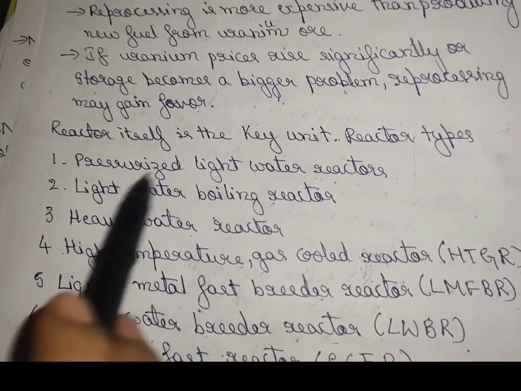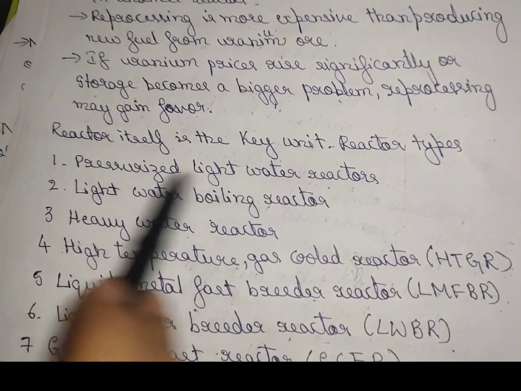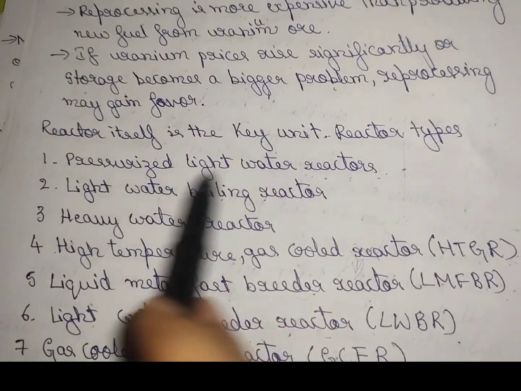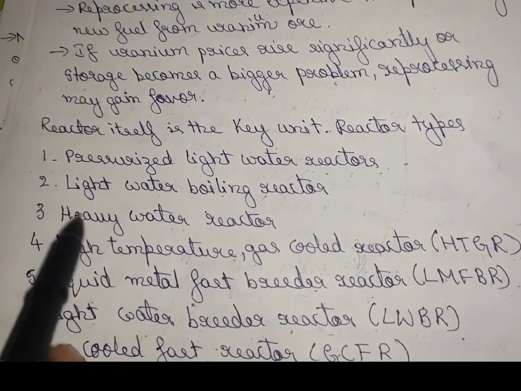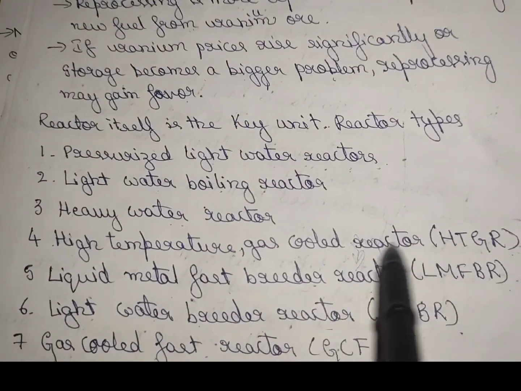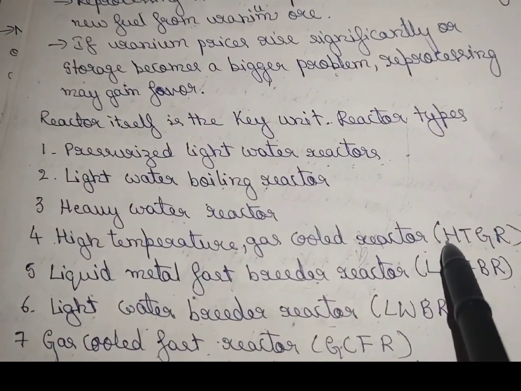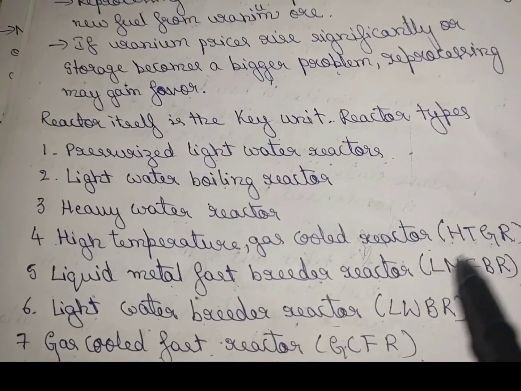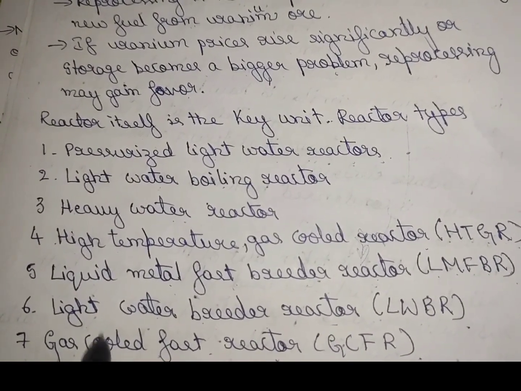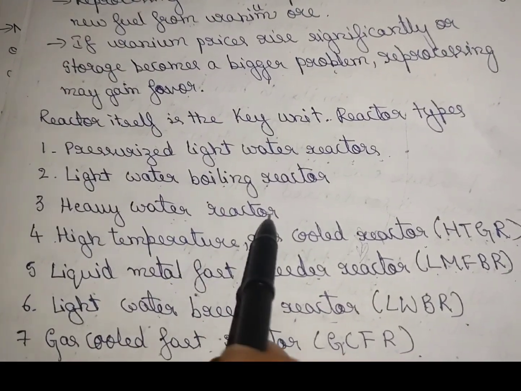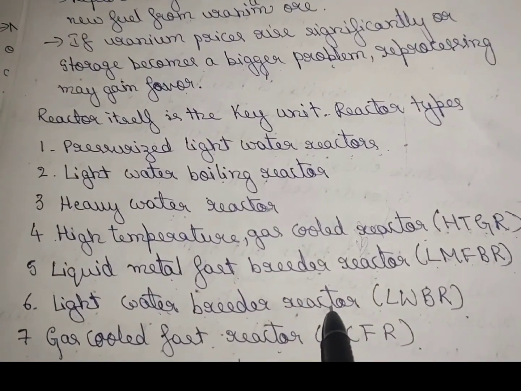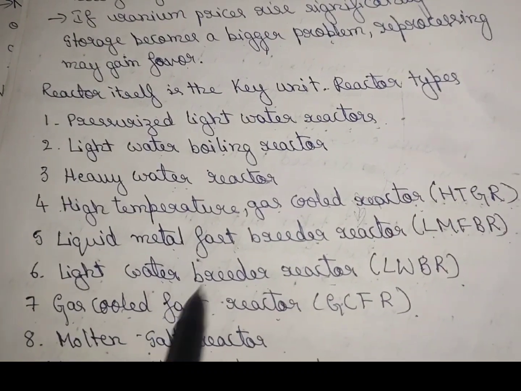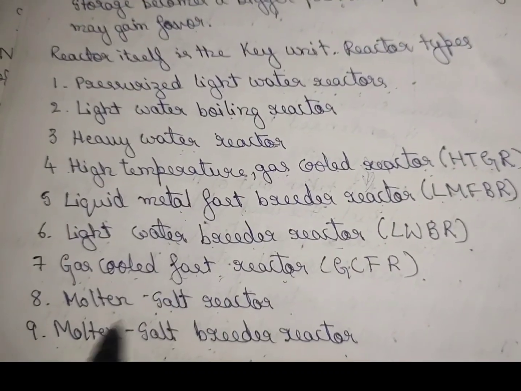So you can observe here, the light water reactor, the first one to remember, is the pressurized light water reactor. Then the light water boiling reactor, the heavy water reactor, the high temperature gas cooled reactor, and the liquid metal fast breeder reactor. Here is the light water breeder reactor. Next, gas cooled: the gas cooled reactor and gas cooled fast reactor. Next the molten salt reactor and molten salt breeder reactor.